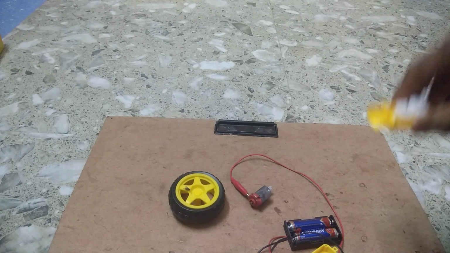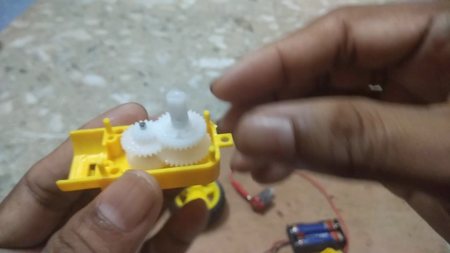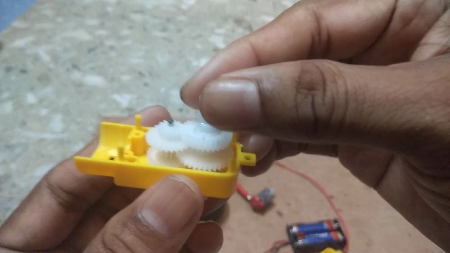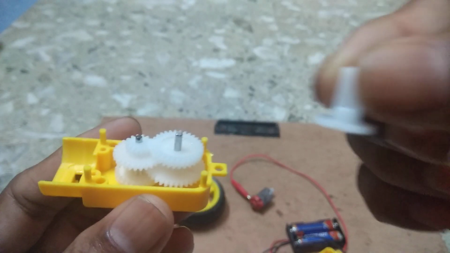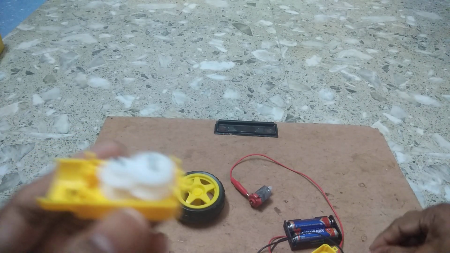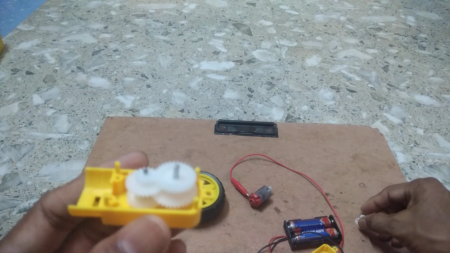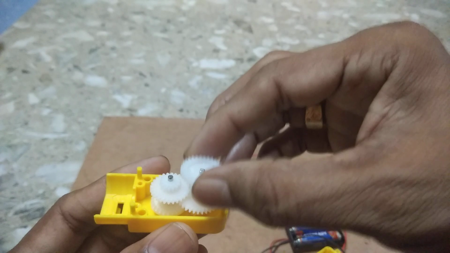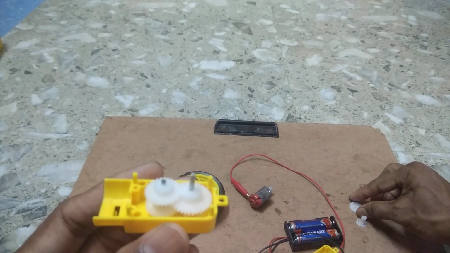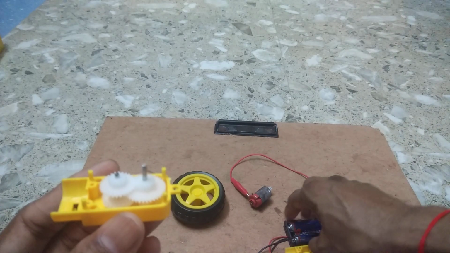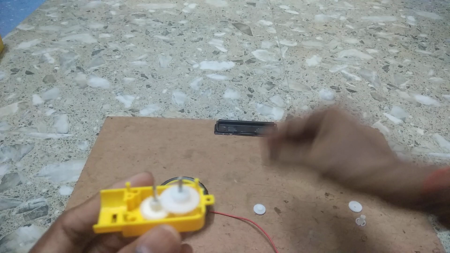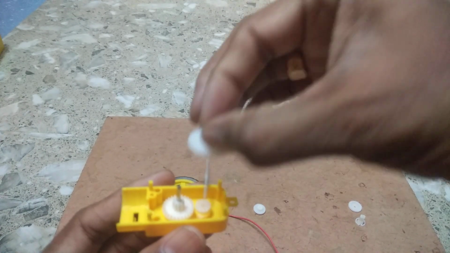Now see how you assemble the gearbox. Here see, we are again separating the gearbox. This is number 1. This is number 2. This is number 3. This one is number 4.